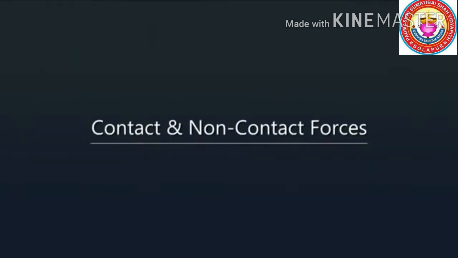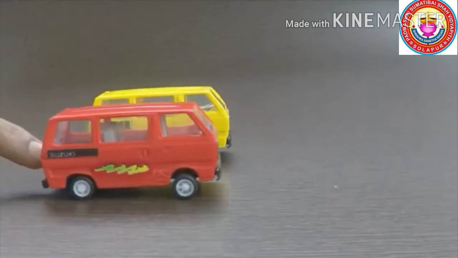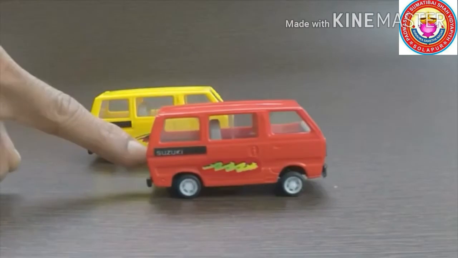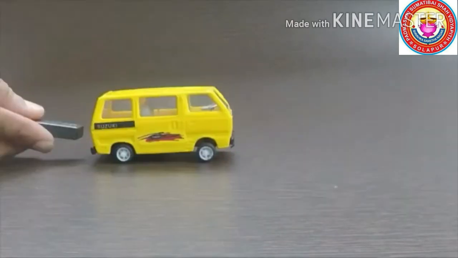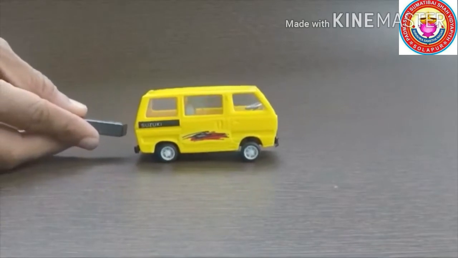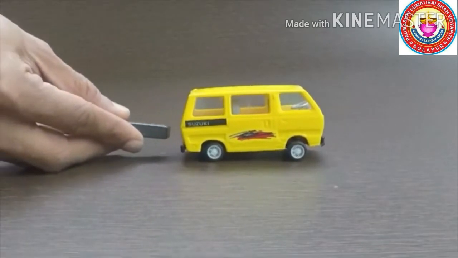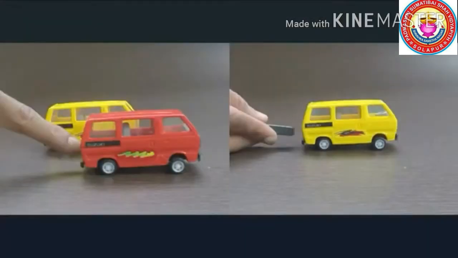Now we'll study contact and non-contact forces. Now observe the video. The red toy is moving by the force applied by the hand, and the yellow toy is moving by the magnetic property of repulsion. So, what do you observe? Any difference between these two pictures?